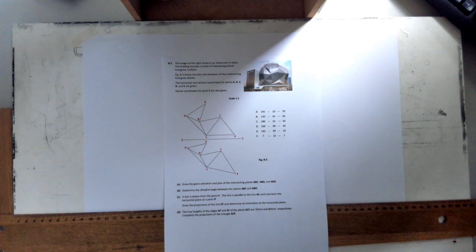So in this video here I'm going to go through the 2021 B2 intersecting planes question. It tells us the image on the right shows a car showroom in Qatar. The building includes a series of intersecting planar triangular surfaces. Figure B2 shows the plan and elevation of four intersecting triangular planes. The horizontal and vertical coordinates of points A, B, C, D and E are given. Partial coordinates of point F are also given.